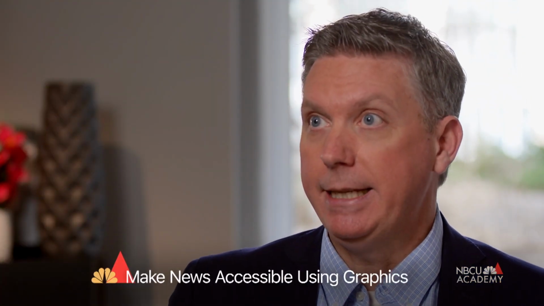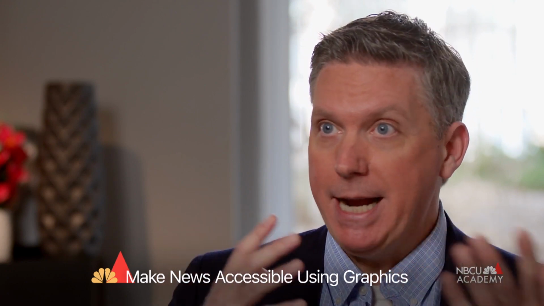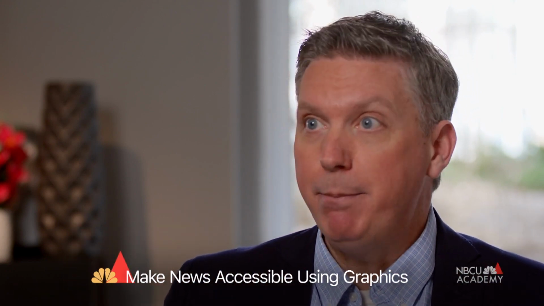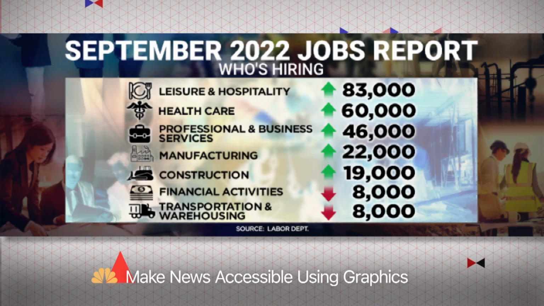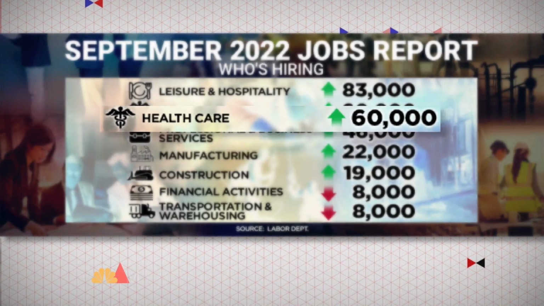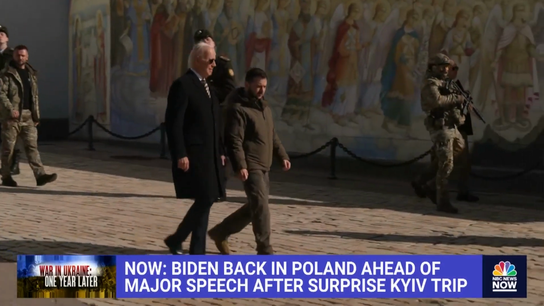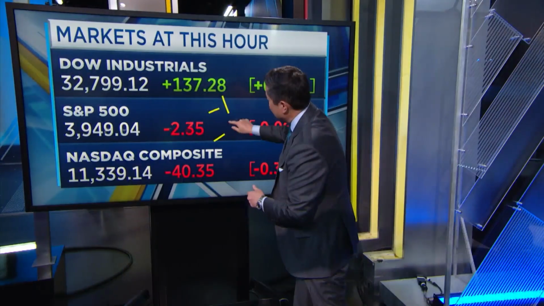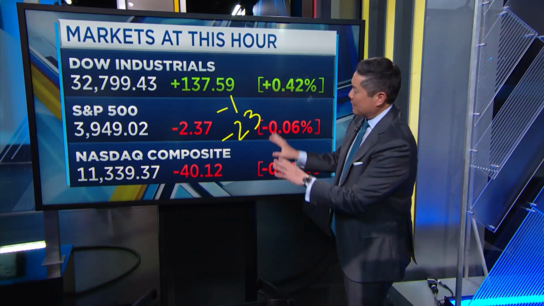Graphics play an important part in helping someone who, say, is hearing impaired. They may not be able to get all the closed captioning, but they can see a graphic that's on the screen that explains what the story of the day is. They can see the headlines. They can see some important numbers about the economy. So that is important to also take into consideration when you're putting graphics together.